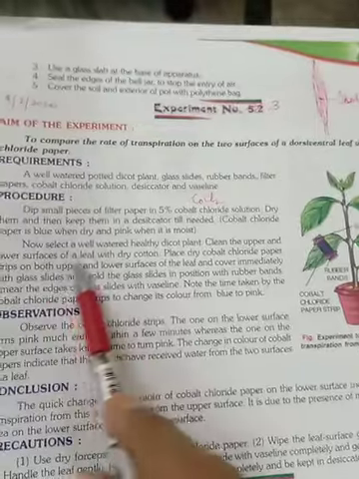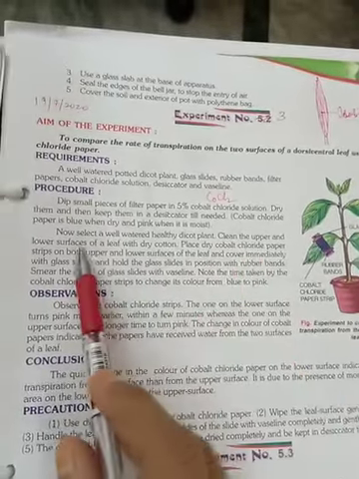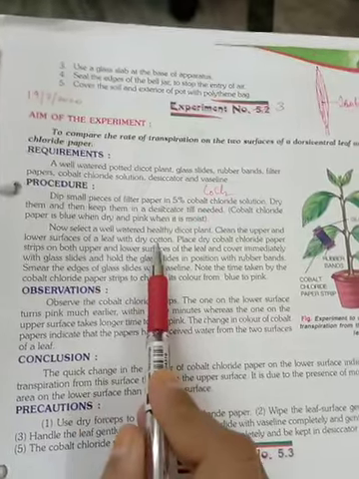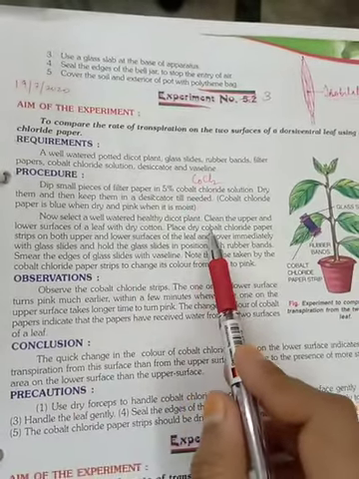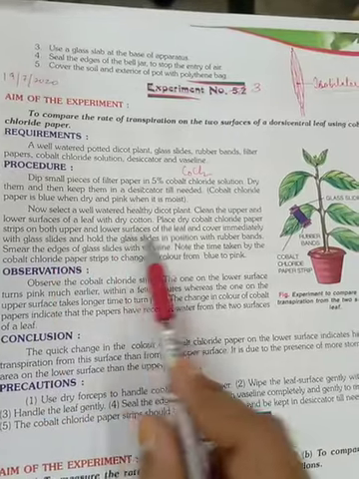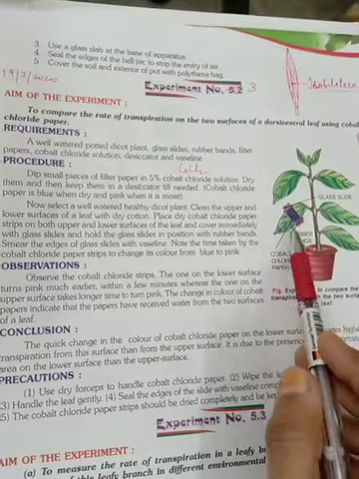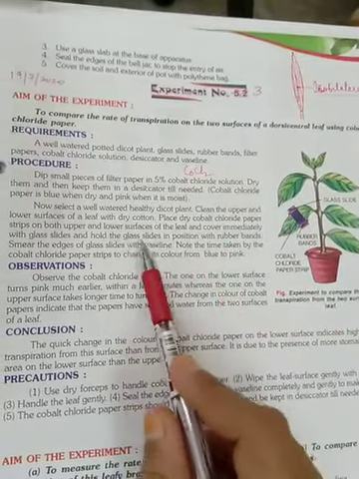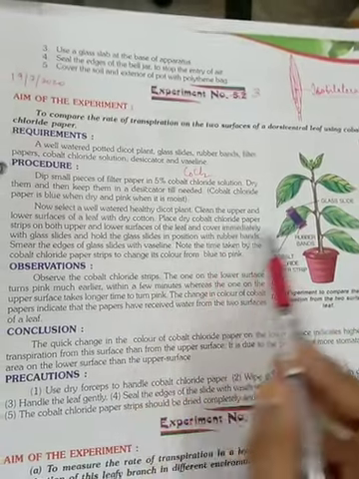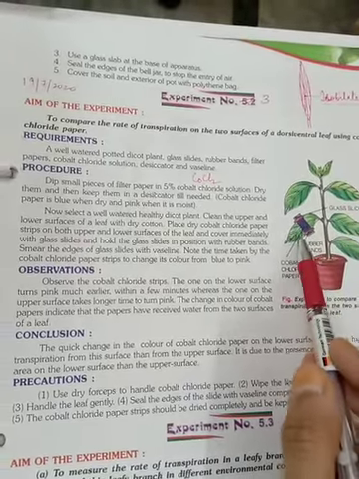Now, select a well-watered, healthy dicot plant. Clean the upper and lower surfaces of a leaf with dry cotton. Place dry cobalt chloride paper strips on both upper and lower surfaces of the leaf like this and cover immediately with glass slides and hold the glass slides in position with rubber bands. Rubber bands will secure the glass slides nicely over the leaf.